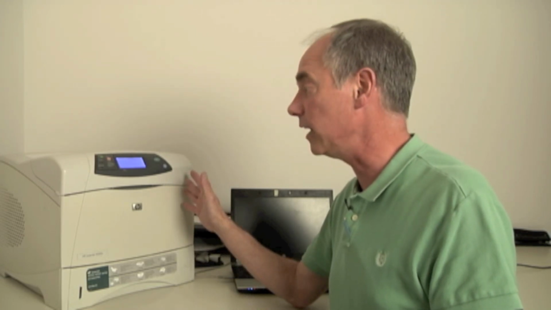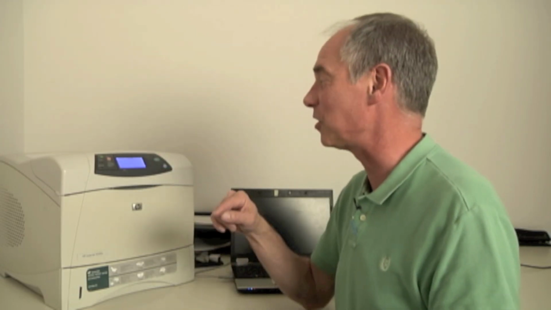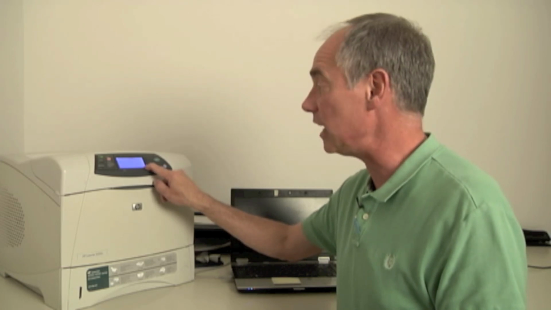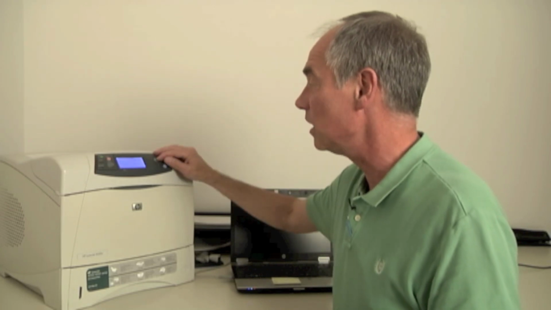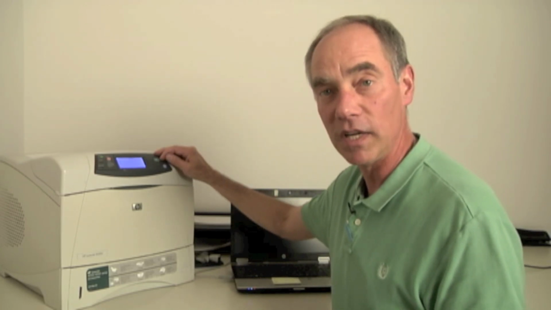I can hear it grind as it's lifting up, proper grind, good grind. And then it's asking me on the display here, what type of paper do I have? Tray 2, it now says bond, letter. So it's bond type, and it's letter size media.